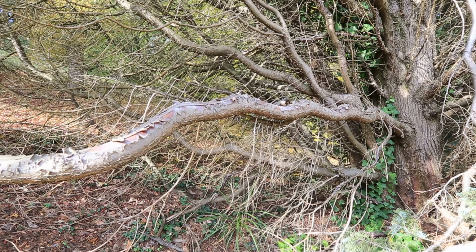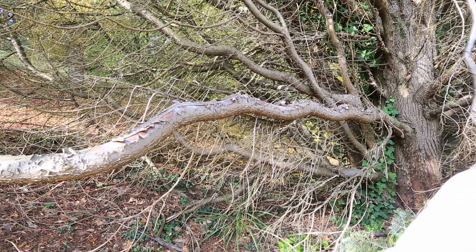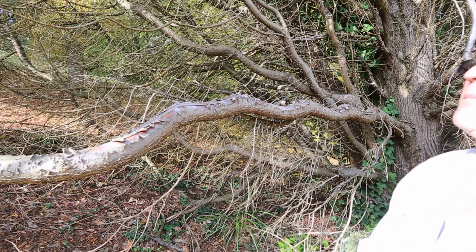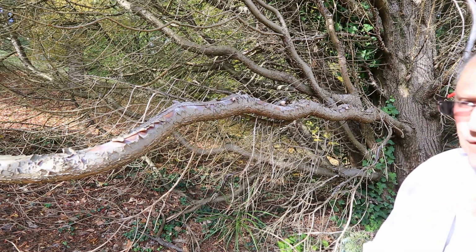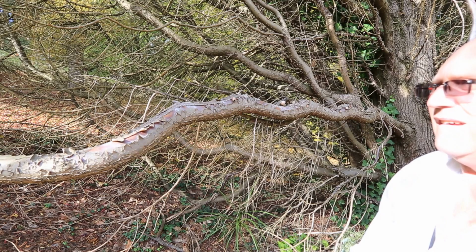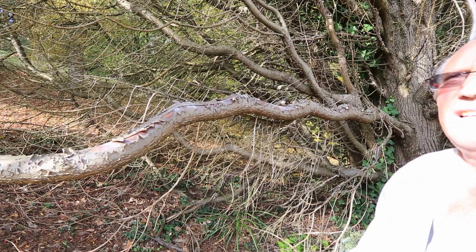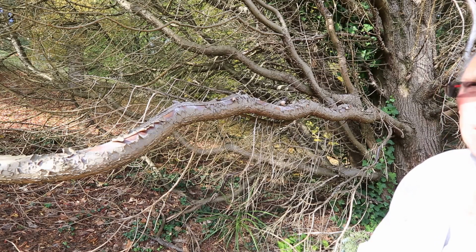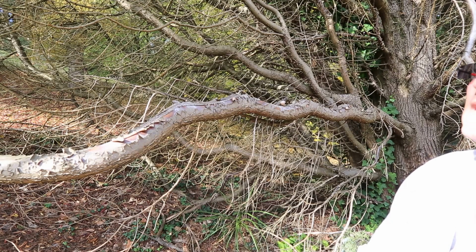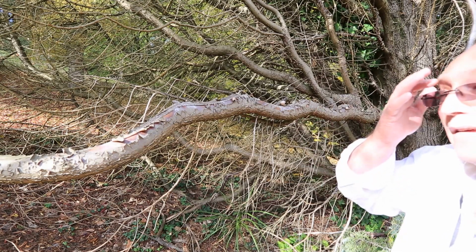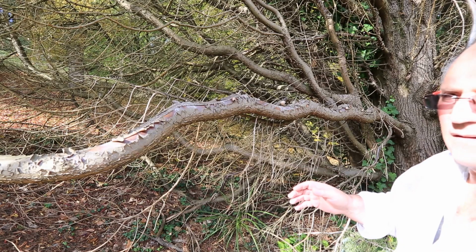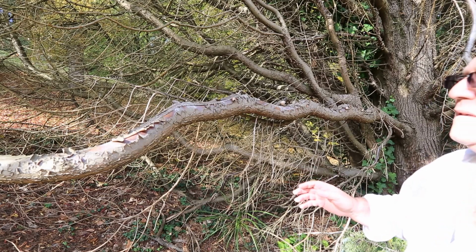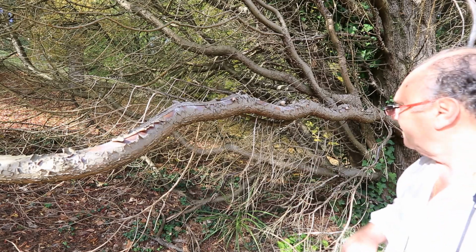In the book that I've written, I talk about branch end pruning. And branch end pruning is where, to keep it in the English language, a terminal is reduced to a dominant lateral. This tree has been doing that ever since it was born. So let's have a look.